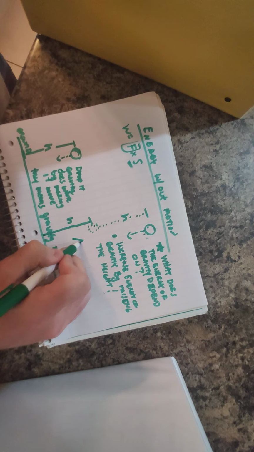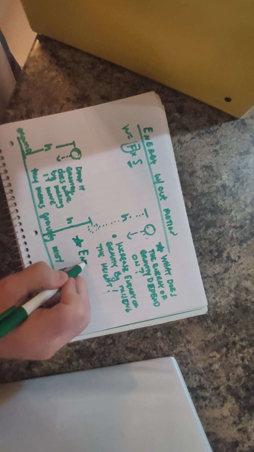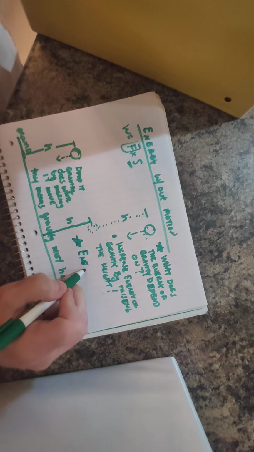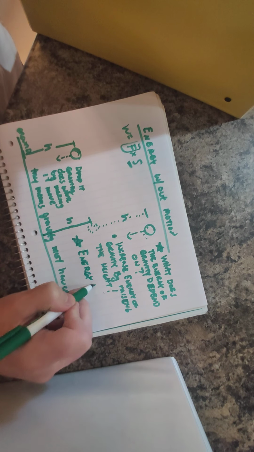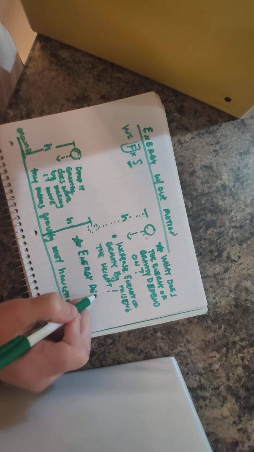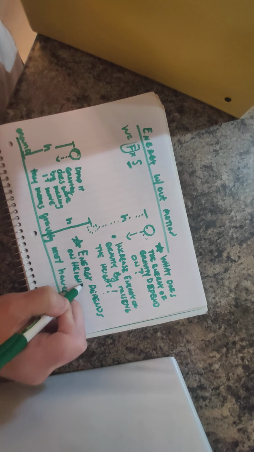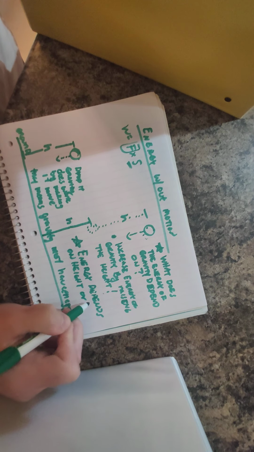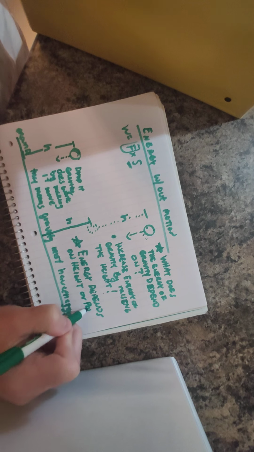So key point, energy depends on the height or the position.